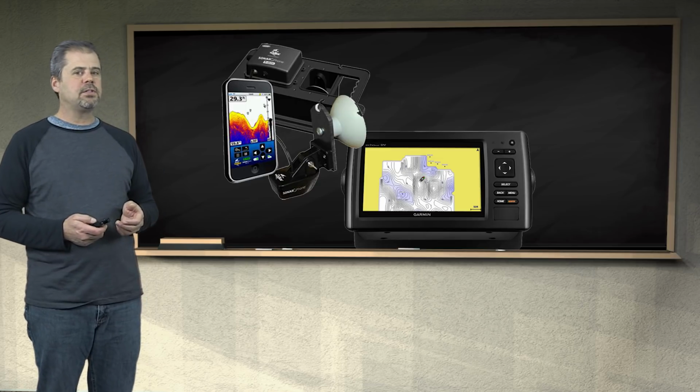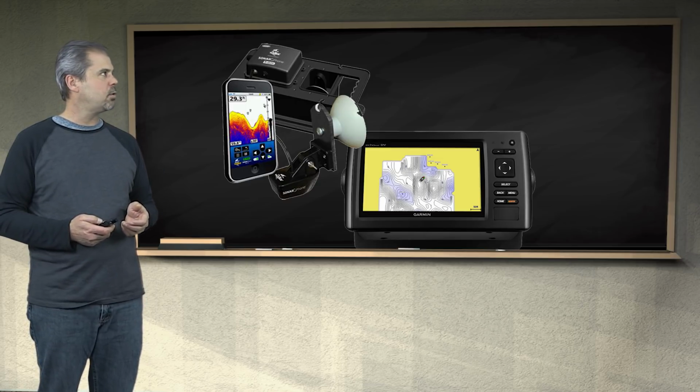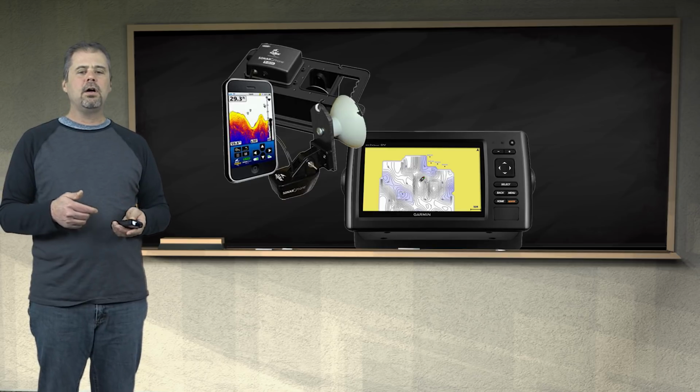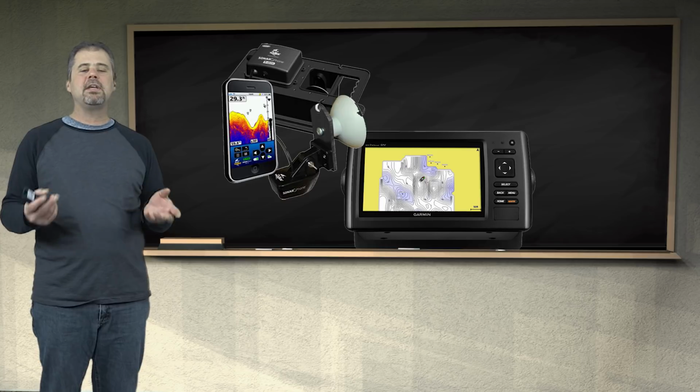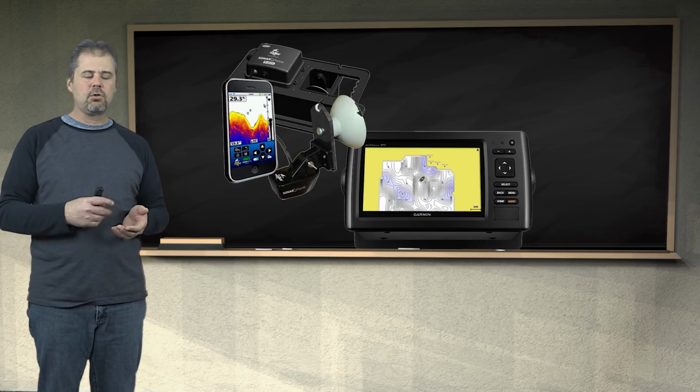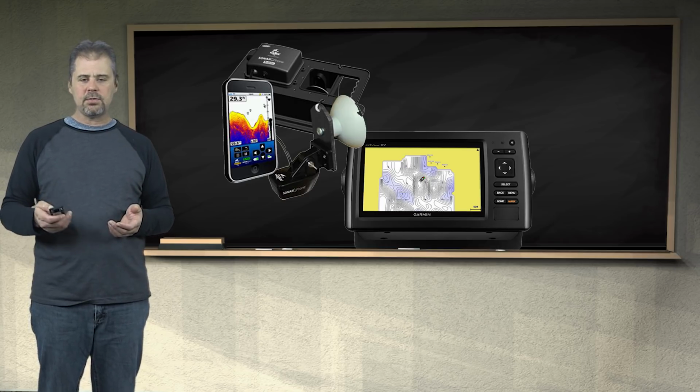Another device: Vexilar makes a sonar unit where you can Wi-Fi directly to your phone or tablet with a Navionics app and create contour maps as you fish as well.